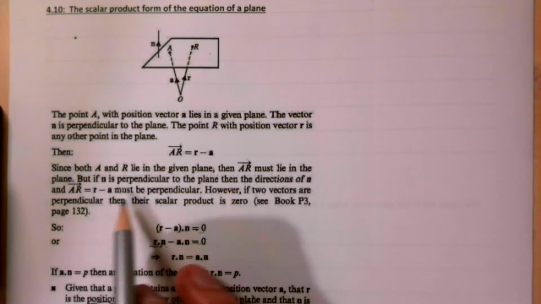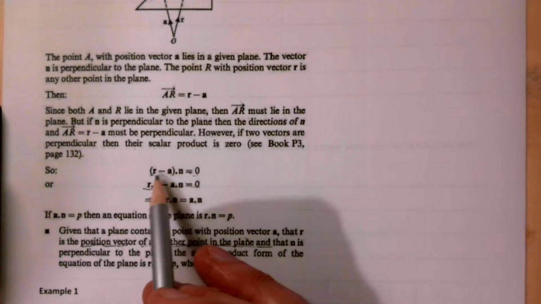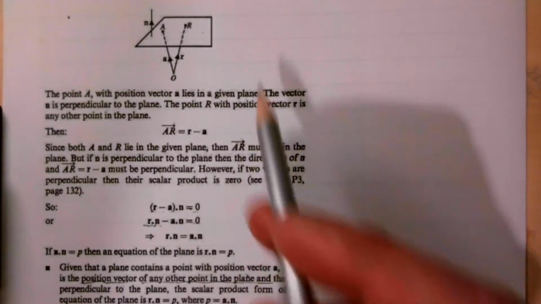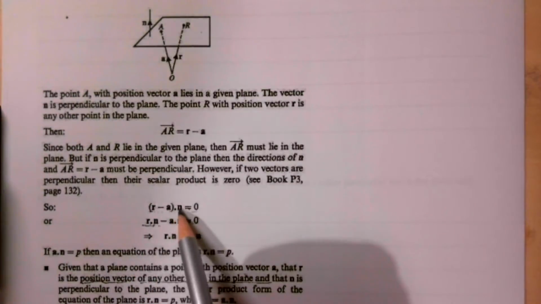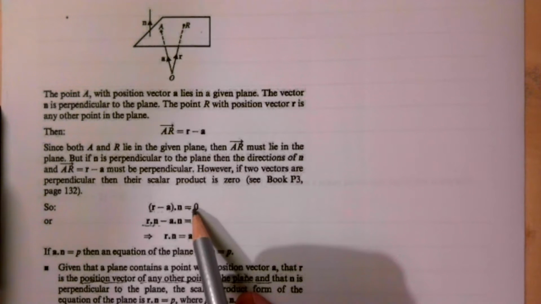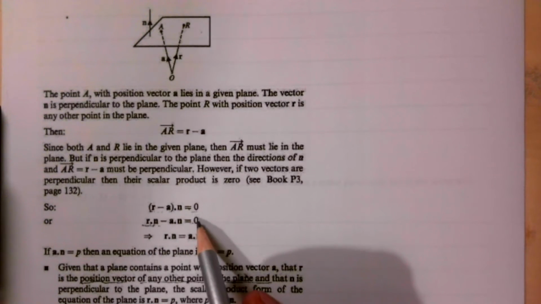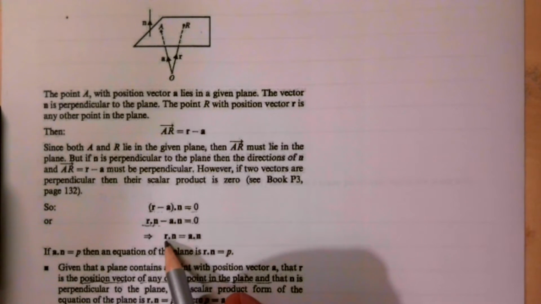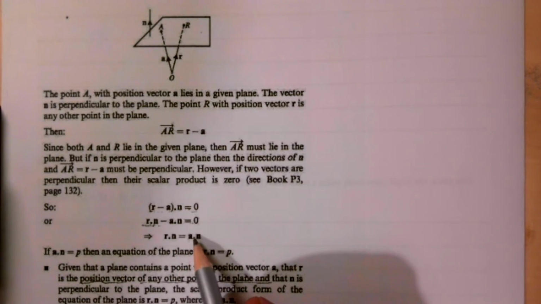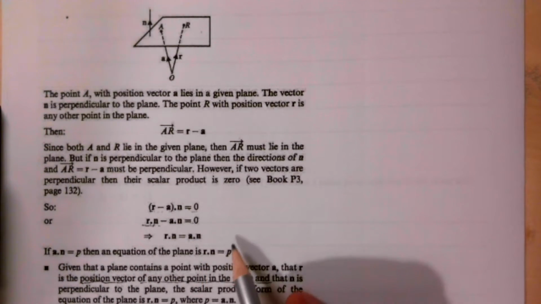However, if two vectors are perpendicular, then their scalar product is 0. We know that. So that means R minus A, which is this line here, and N, which is this line here, the dot product of those two, that's what the dot's for, equals 0. Multiplying out your brackets, you get R dot N minus A dot N equals 0. Or if you want, R dot N equals A dot N. And if A dot N equals P, then an equation of the plane is R dot N equals P.